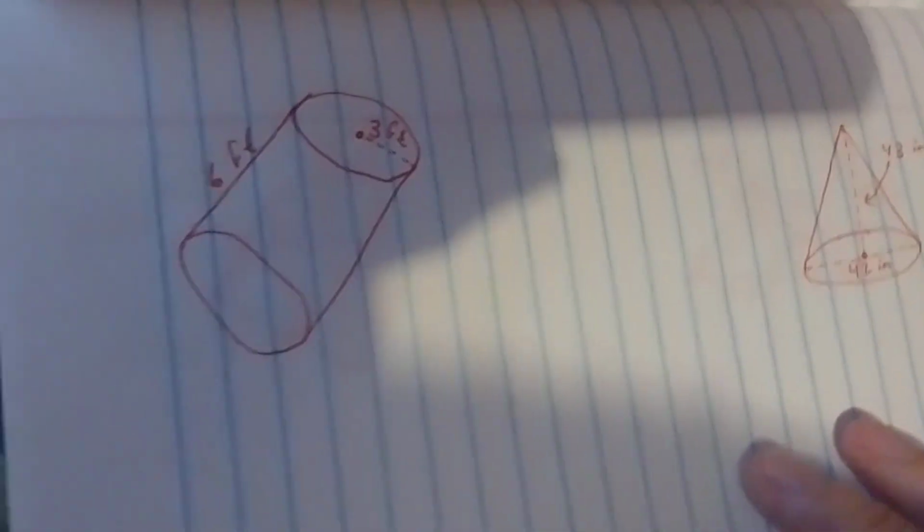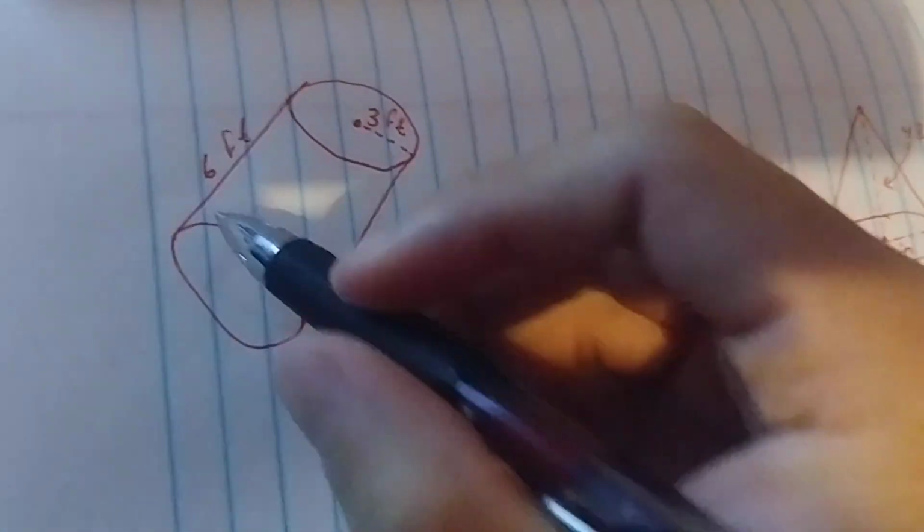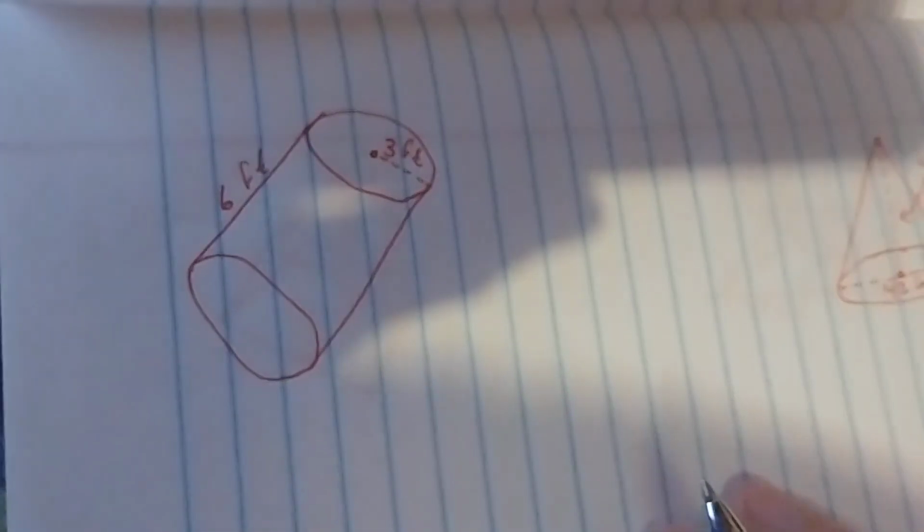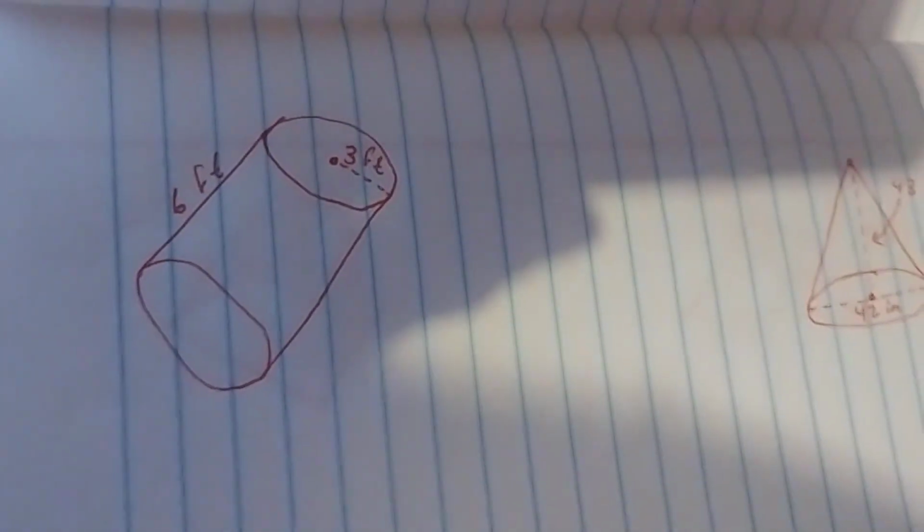Now I'm going to go on to finding the volume of our cylinder. Again, we have to find the area of the base. So the area of this base or the top base, doesn't matter, both bases are supposed to be the same. Just remember the area of the circle, which I need to find first, my base, which is a circle.